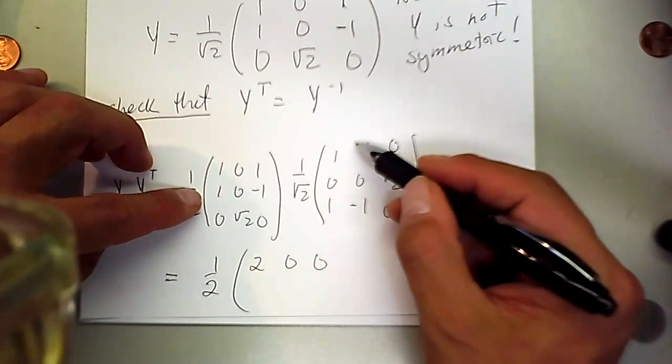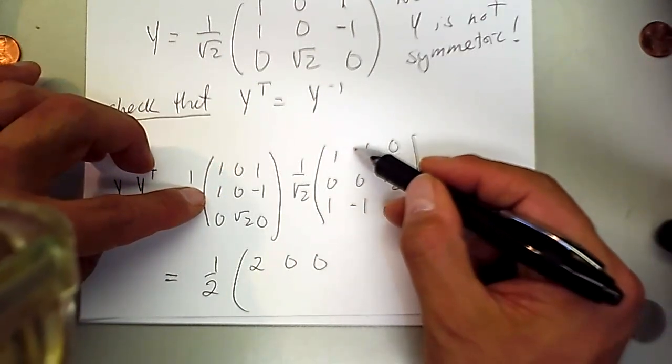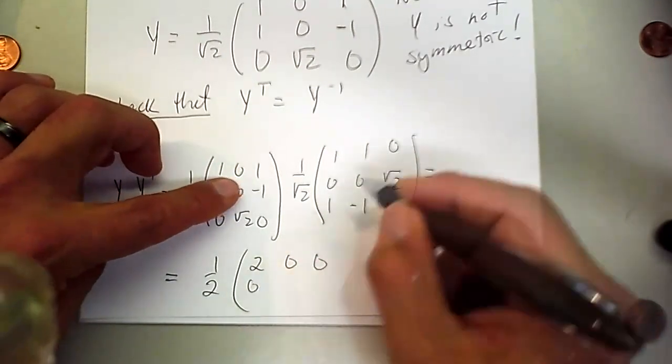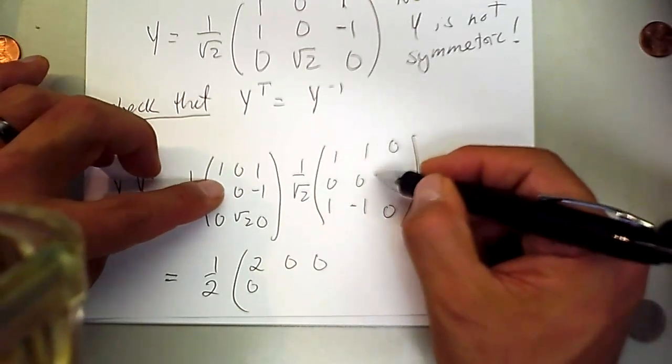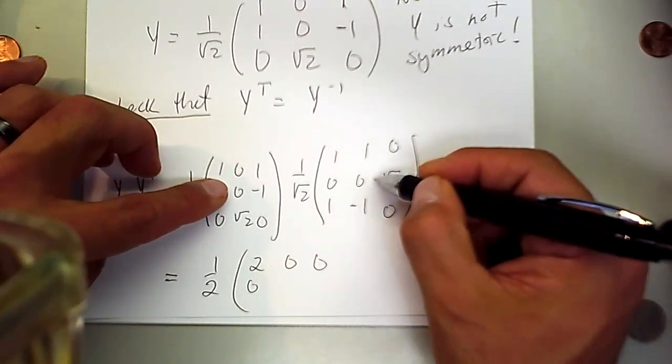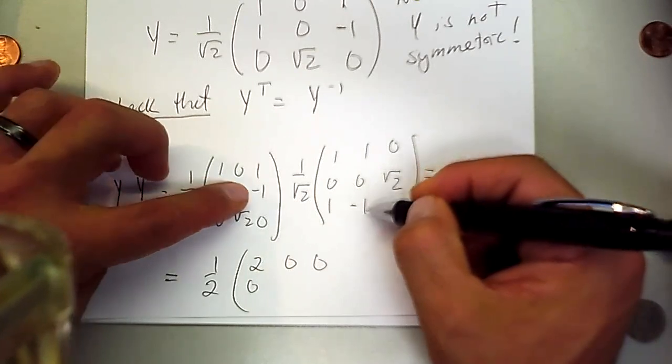All right. 1 minus 1, 0. 1, 0. Plus 1 is 2.